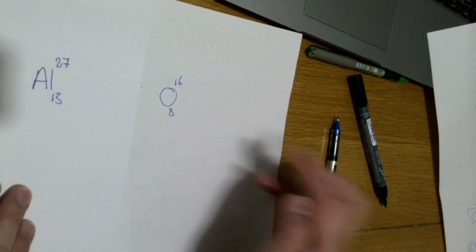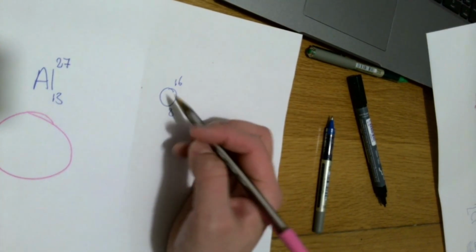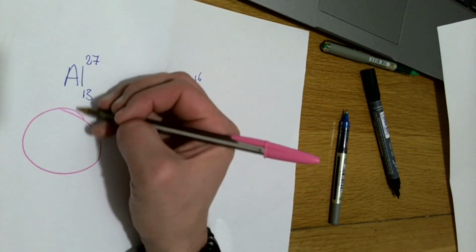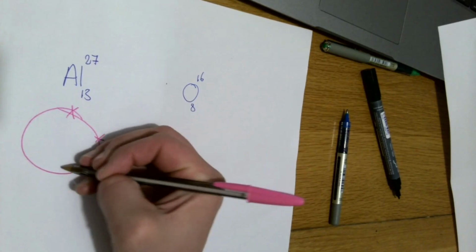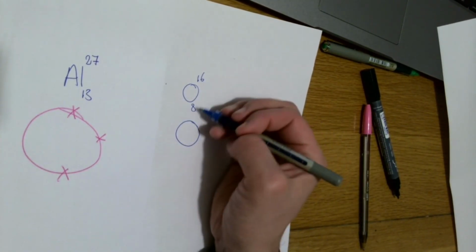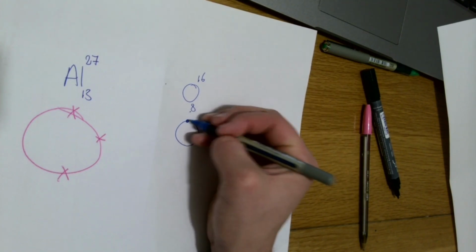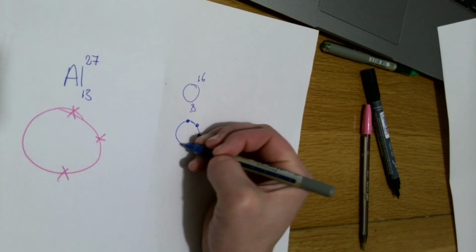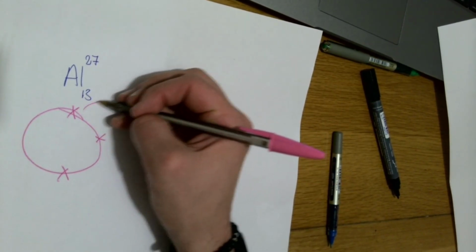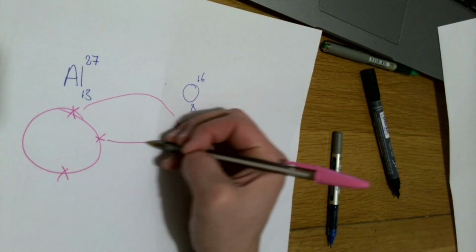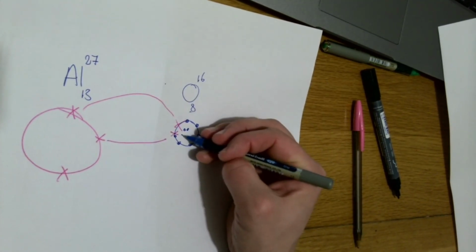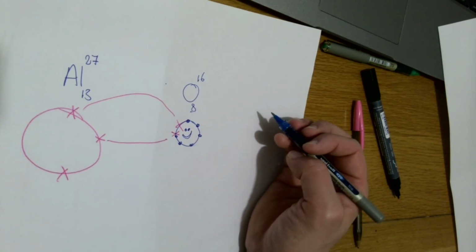So all I have to draw is the outer shell. So here's my aluminium. It's got 13, so that means it's got 2 in the first shell, 8 in the second, and I'll do these as crosses. It's got 3 in the outer shell. Oxygen, group 6, so we've got 2 in the first, and then 6. 1, 2, 3, 4, 5, and 6. It needs 2. So this one sits there, and that one sits there. So that, in theory, obviously they don't have feelings, but happy.